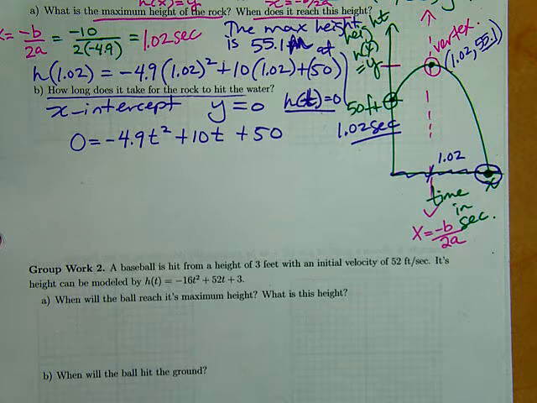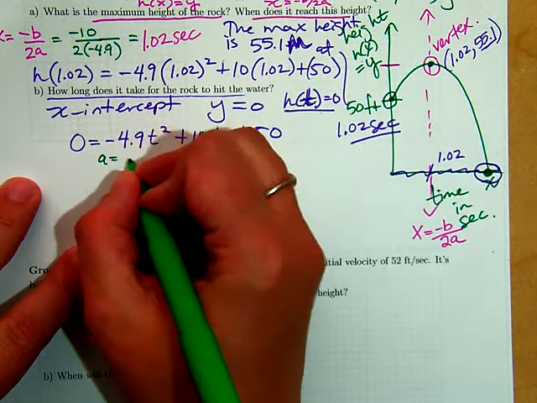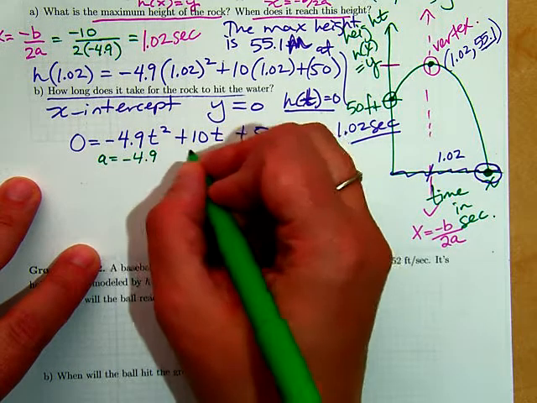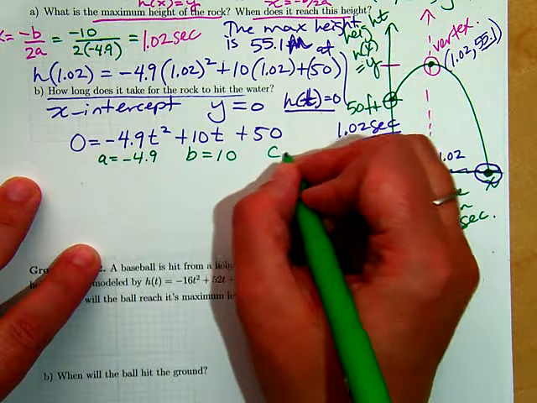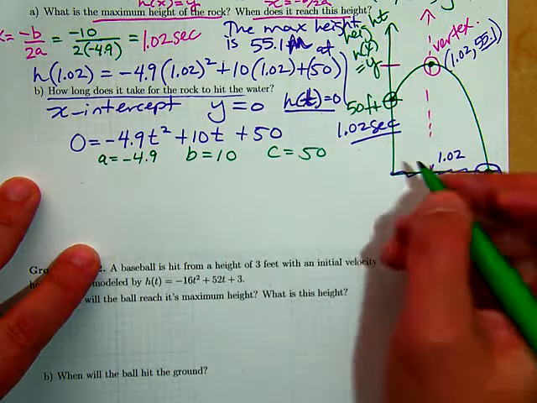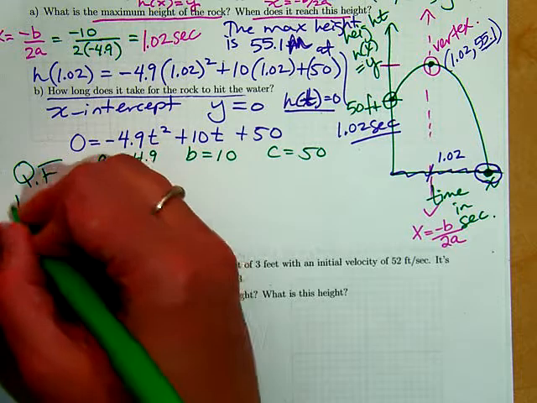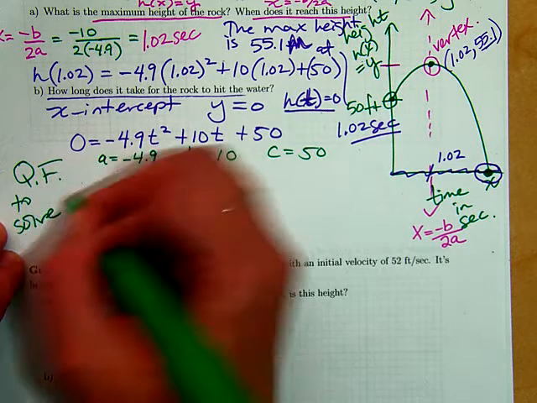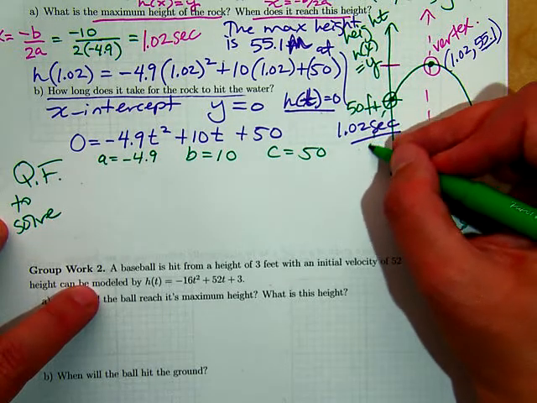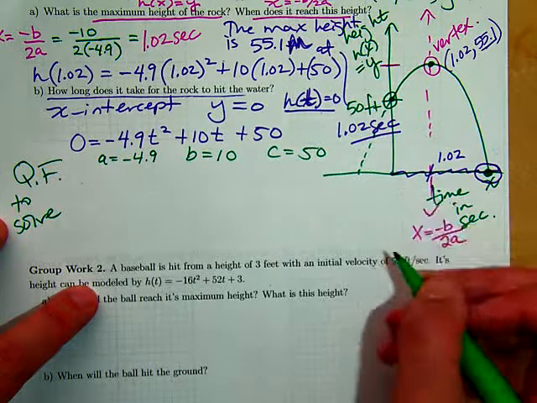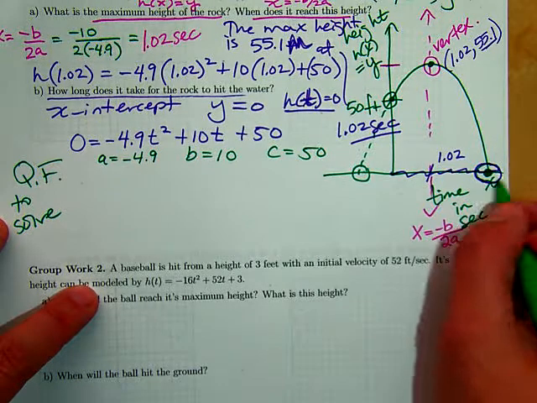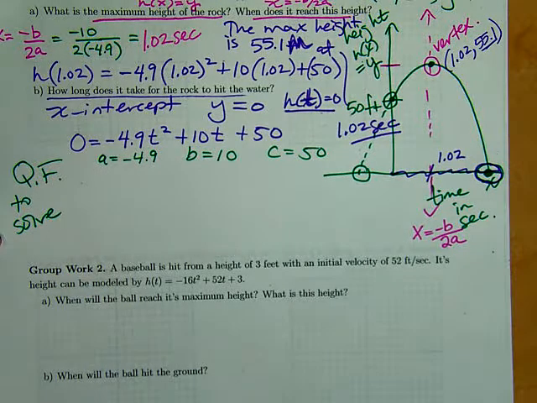So we have a equals negative 4.9, b equals 10, c equals 50, and you're going to use the quadratic formula to solve. Now what I want you to realize is the parabola comes over here, okay? So there's actually going to be two x-intercepts, but one of them is going to be positive and one of them is going to be negative.